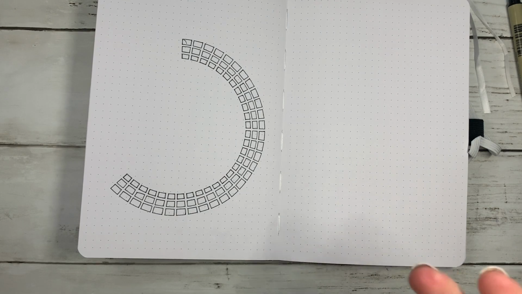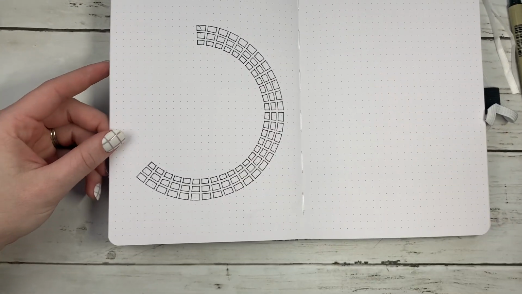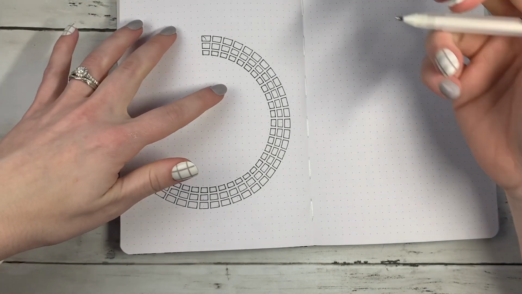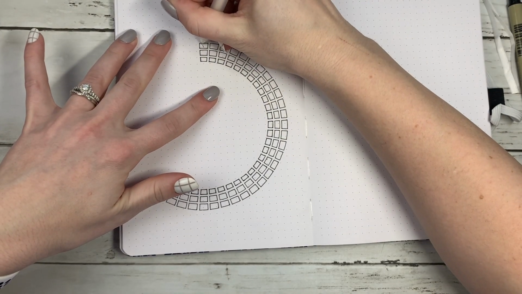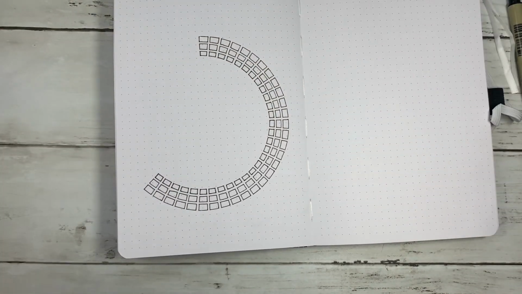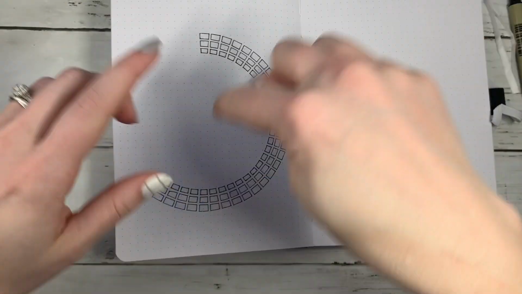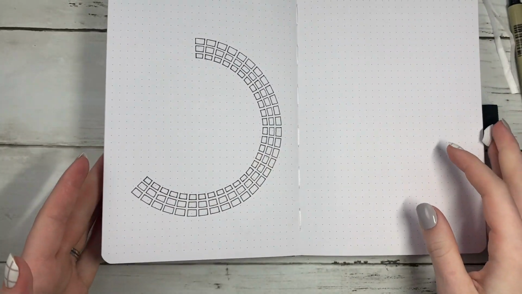Okay, and like I said, super easy just to limit it to what you need. If I make a mistake, like I did by hopping the fence, I would just use a white gel pen and go over it. Pretty simple as that. And like I said, you can also do the distress ink and then do the pen on top of it.